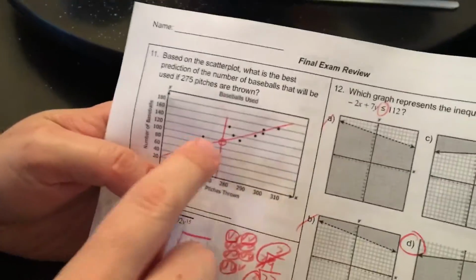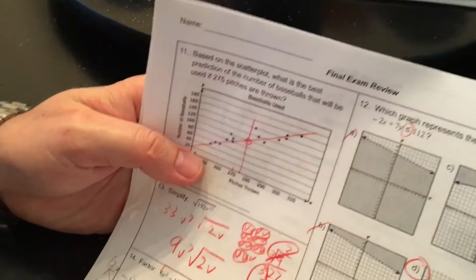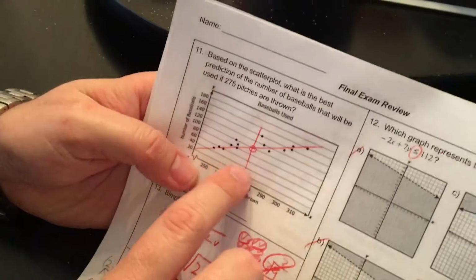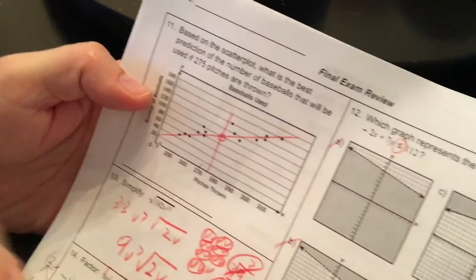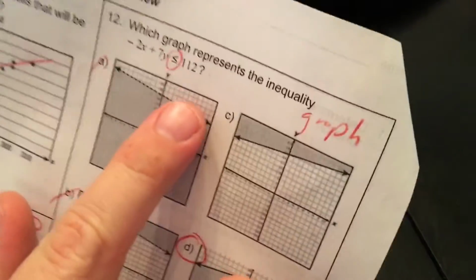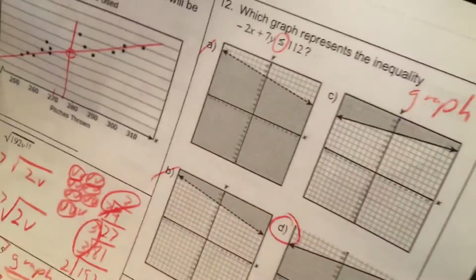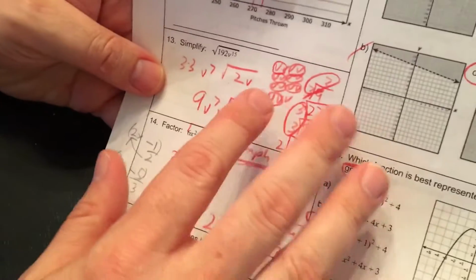On this one, plot the points it gives you. If 275 pitches are thrown, then it's going to be something close to 100. So just look at the options that they give you. Remember, it's multiple choice. On these, when it says graph the inequality, you can just graph it. It'll be pretty straightforward.